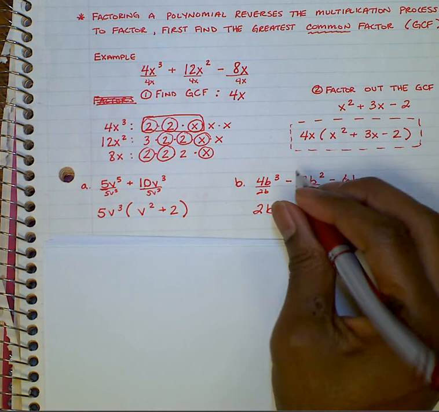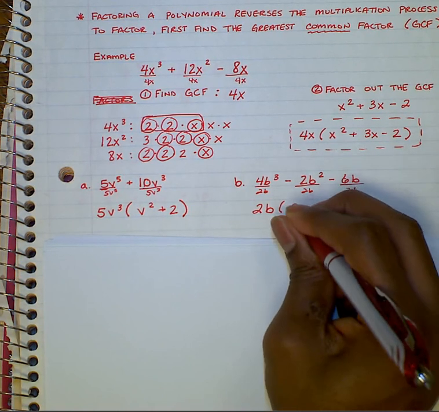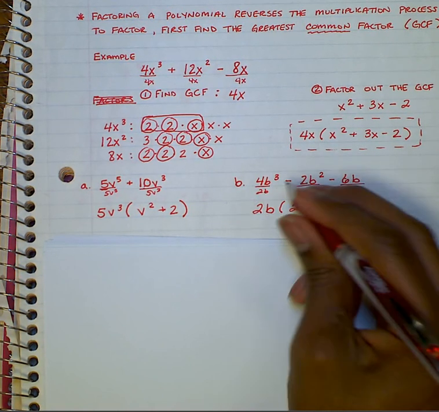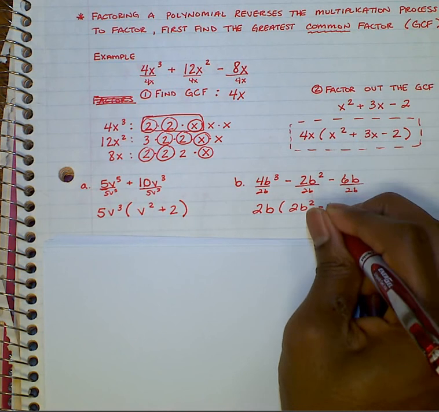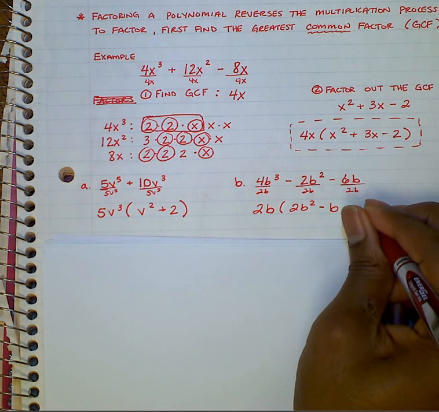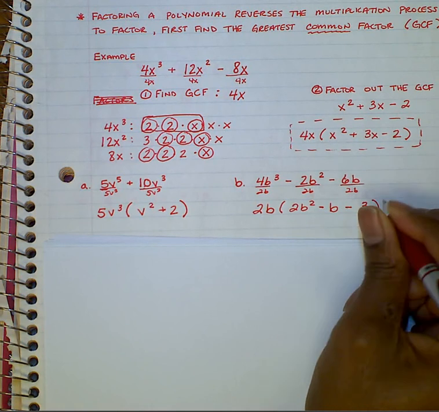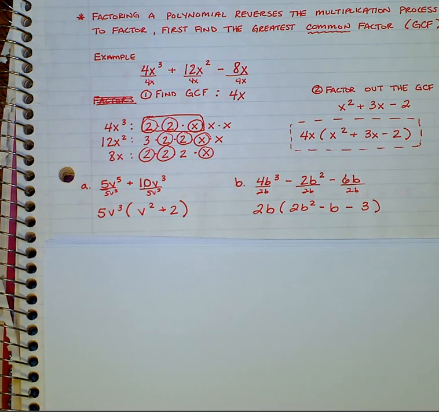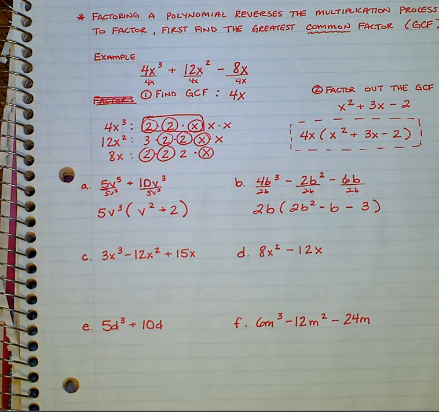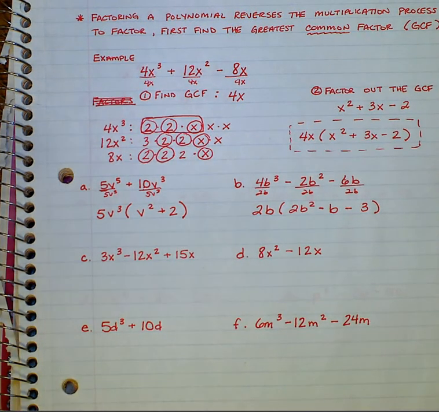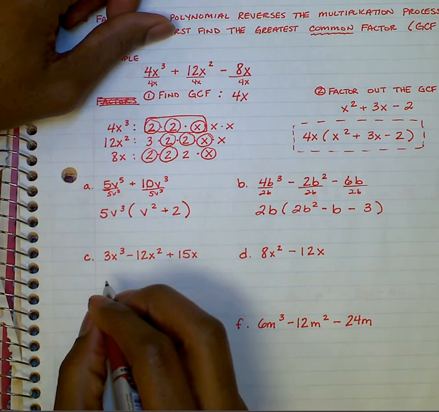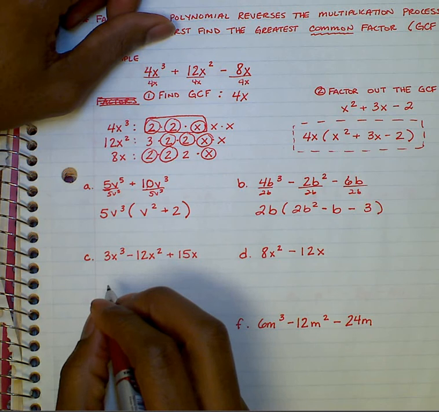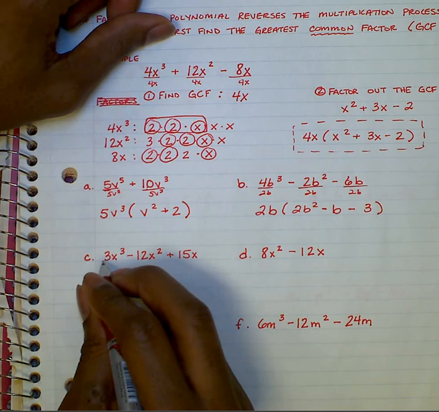Okay, and so I'm left with 2b squared from the first term, minus, keep that sign the same, b, minus 3. Okay. A few more examples. If you got it, you can just go through on your own. If not, then you can follow me. Alright, 3, 12, 15.